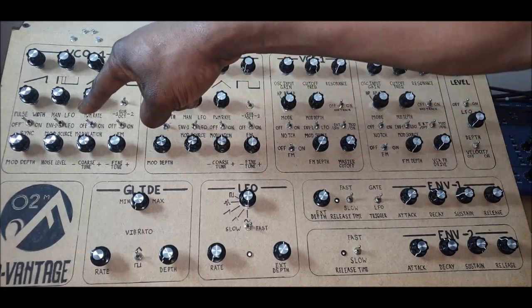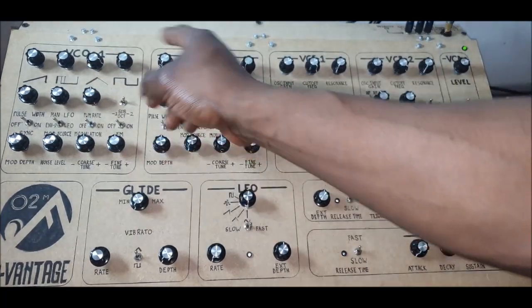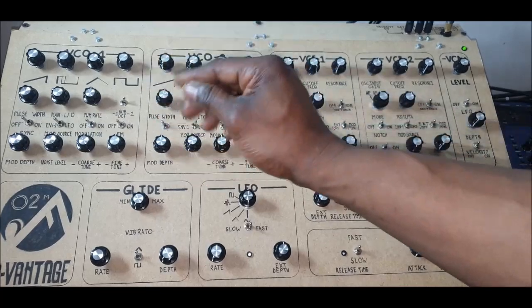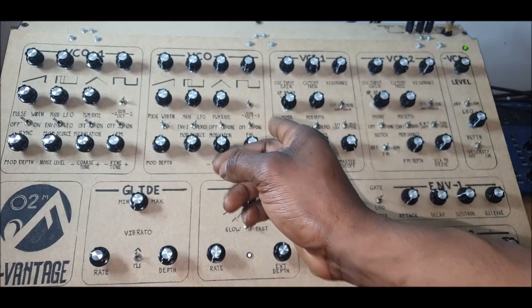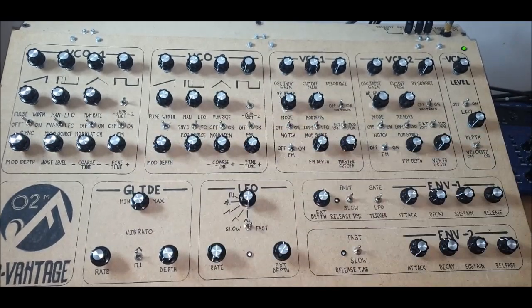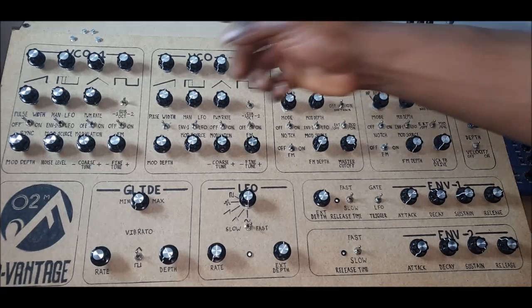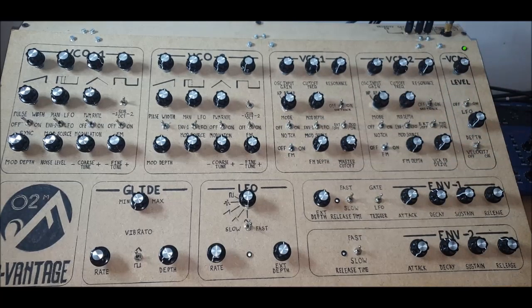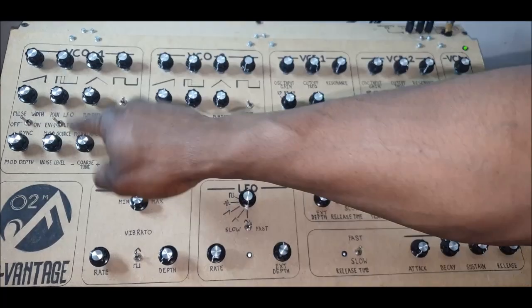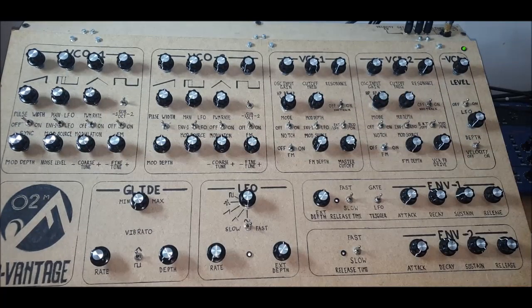What else do we have? Obviously we have the coarse tune and the fine tune. I'm actually kind of lost for words. I'm doing this all literally on the fly, unrehearsed. So the fine tune goes between plus and minus, whatever, cents between a note. This coarse tune gives us about a 3-octave range. Don't quote me on that.